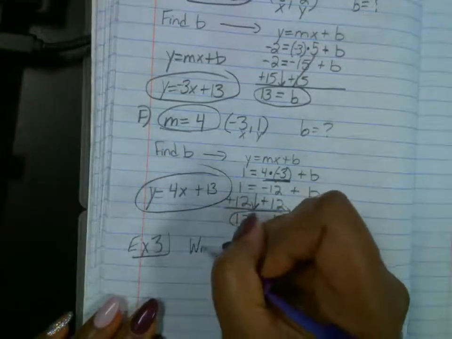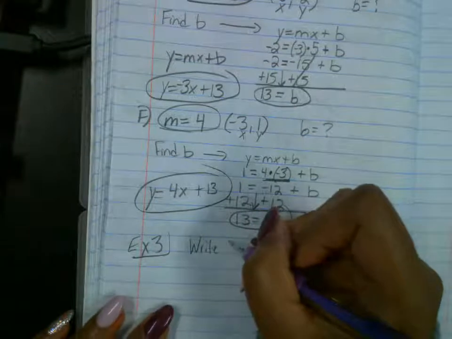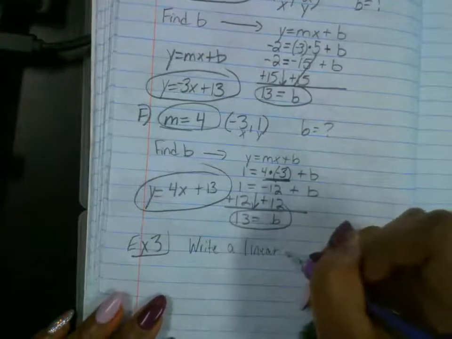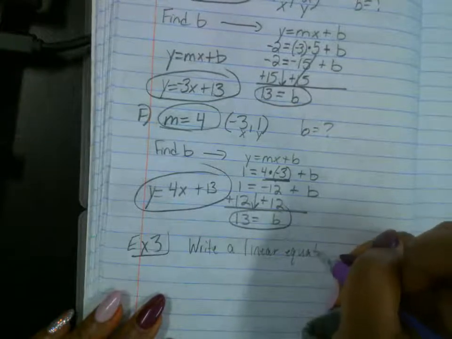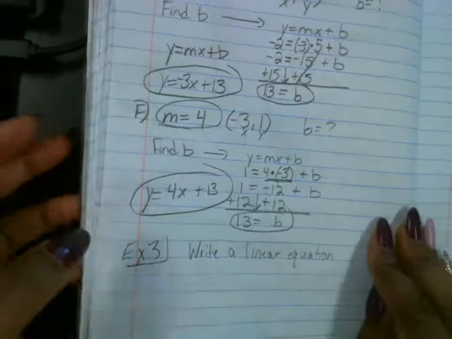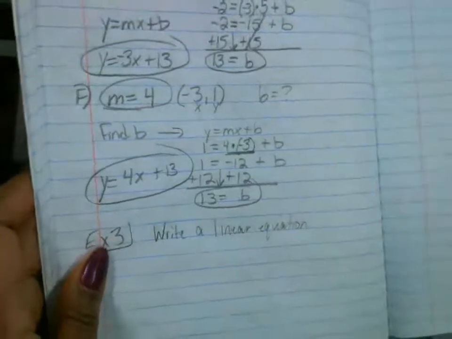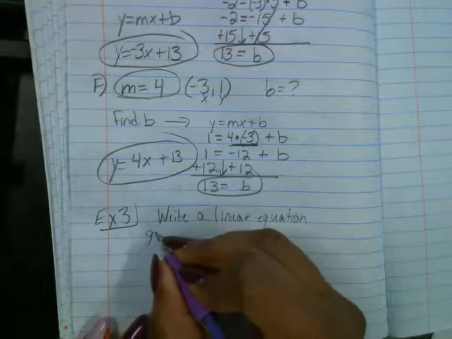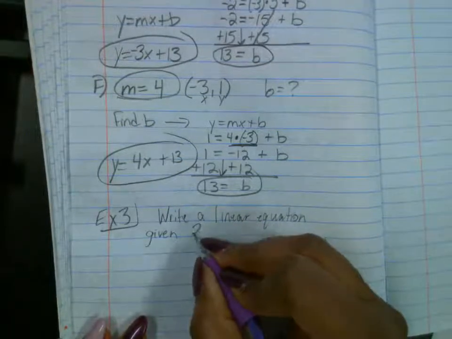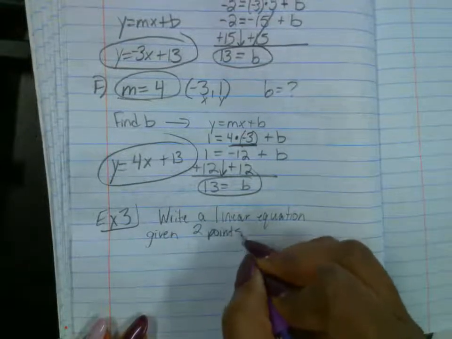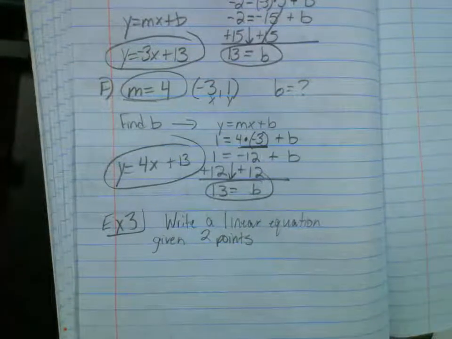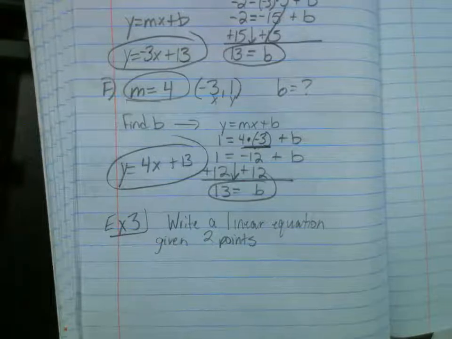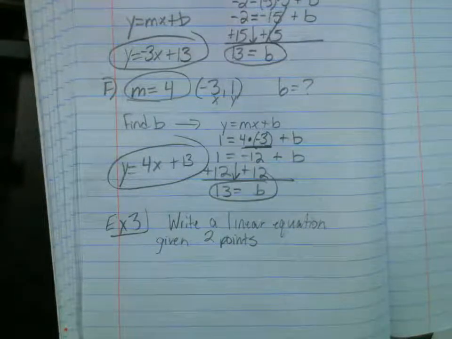Example 3. This is where we're going to write linear equations. This time you're given 2 points. So you're not given m or b. So you're going to write a linear equation given 2 points. In these examples, we're not given m and we're not given b. So you've got to find both m and b.